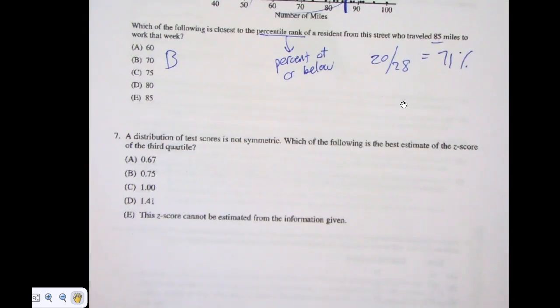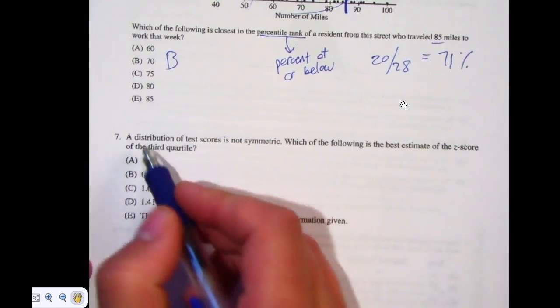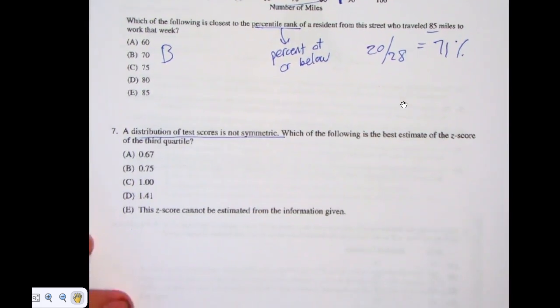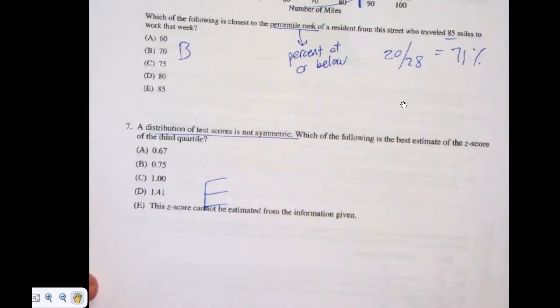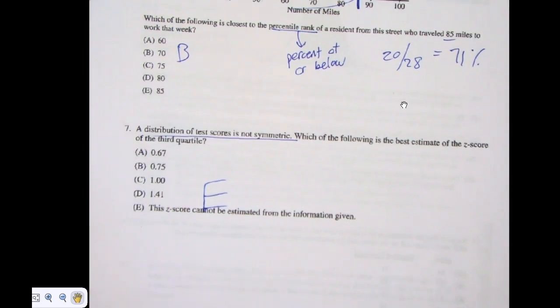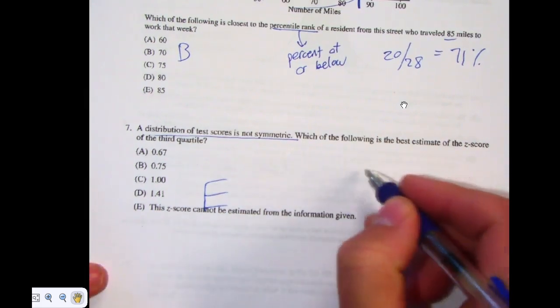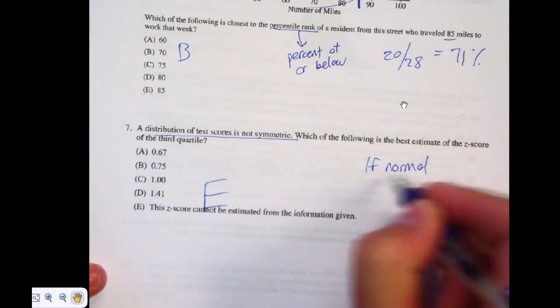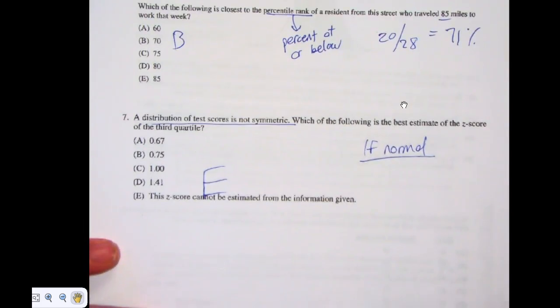All right, this one here. The distribution of test scores is not symmetric. What's the best estimate? Well, if it's not symmetric, we can't really do anything. Inverse normal needs the distribution to be normal. Normal CDF, you need the distribution to be normal. We can't use those if it's not normal. As soon as it says not symmetric, and the z-score is standard deviations above the mean in a normal distribution, if it's not normal, none of that stuff even applies. I'm not saying that it is, but if it were, what would you do?